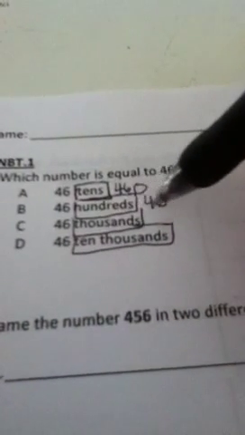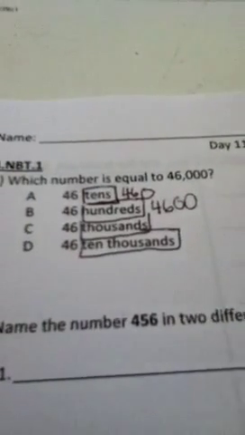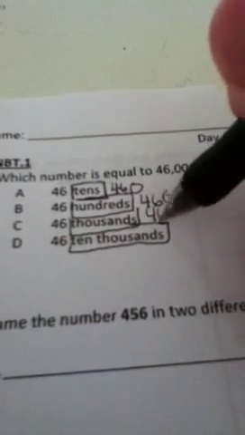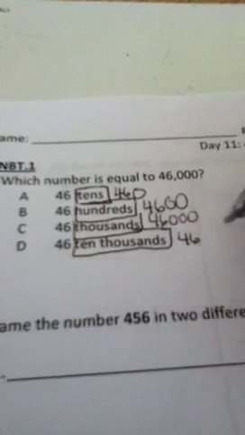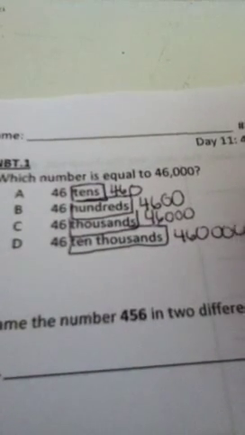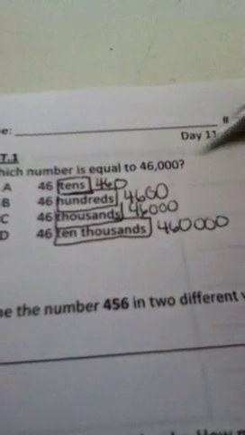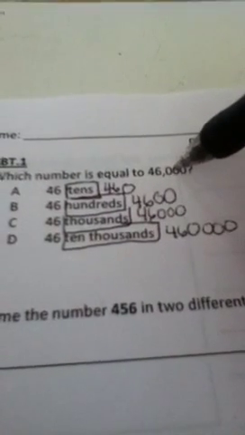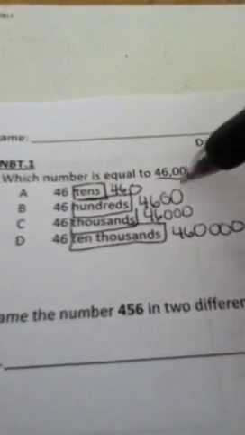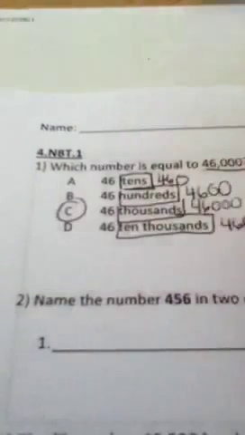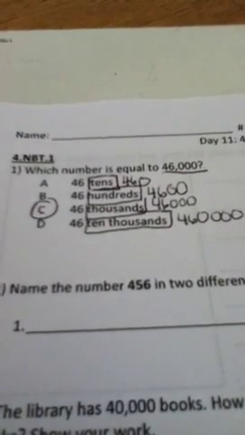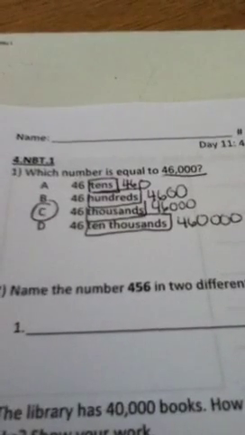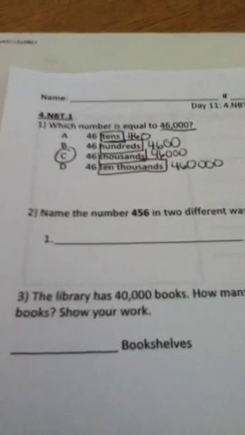So 46, the number 100 has 2 zeros. I have 46, and then I have thousands, which has 3 zeros, and then I have 46, and then 10,000, which has 4 zeros. And so after I'm done writing, I'm going to look back up in my question, which number is equal to 46,000. I'm going to compare, and my answer's right there. So on the first one, you should have C, 46,000.